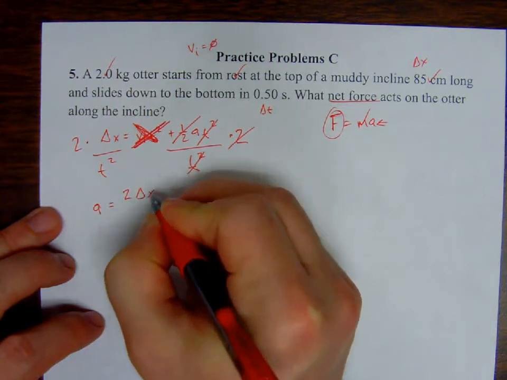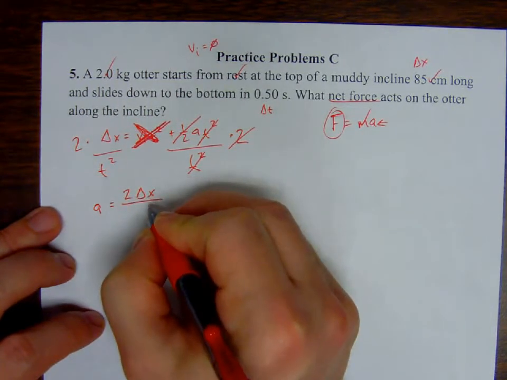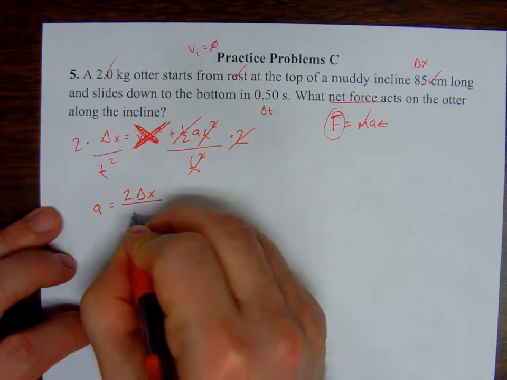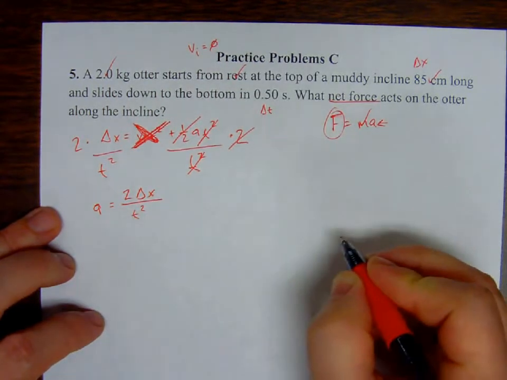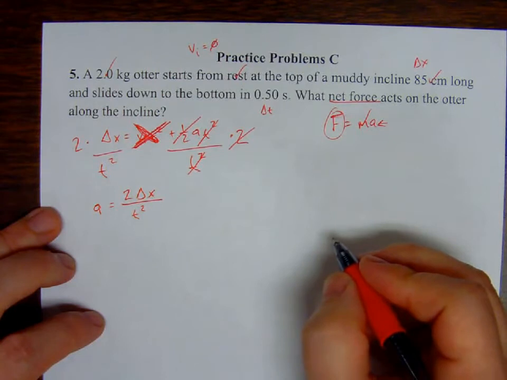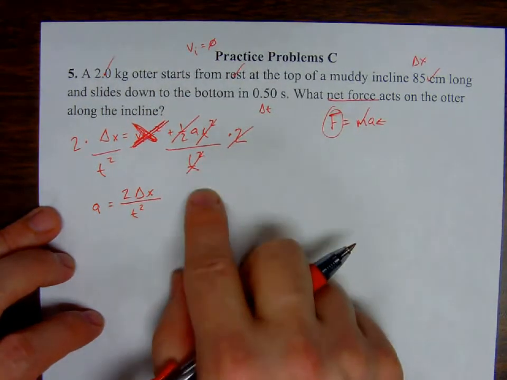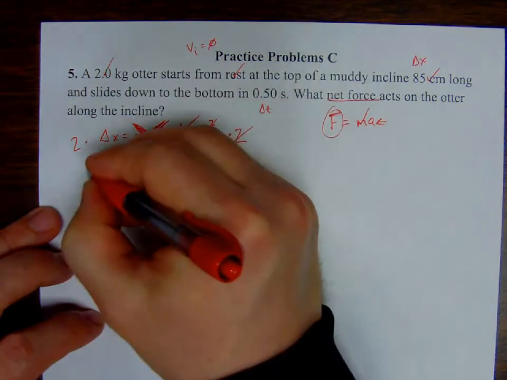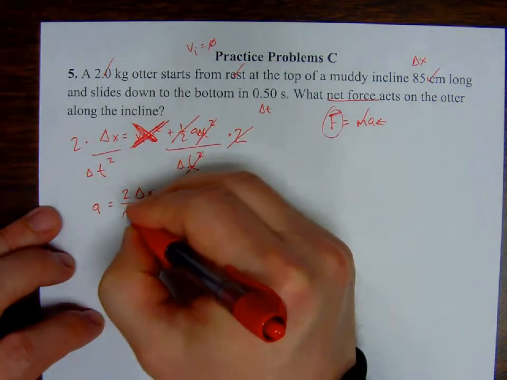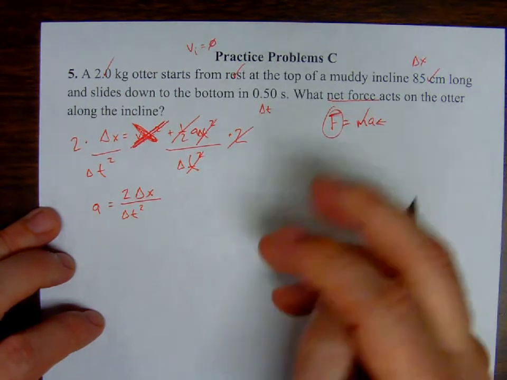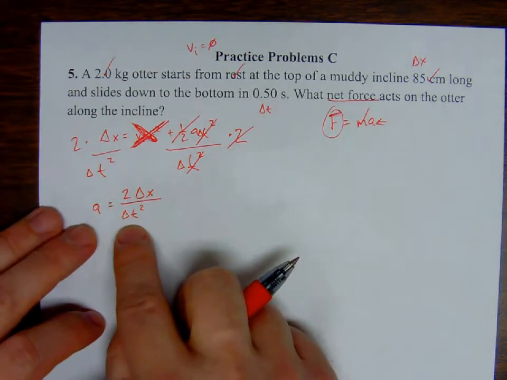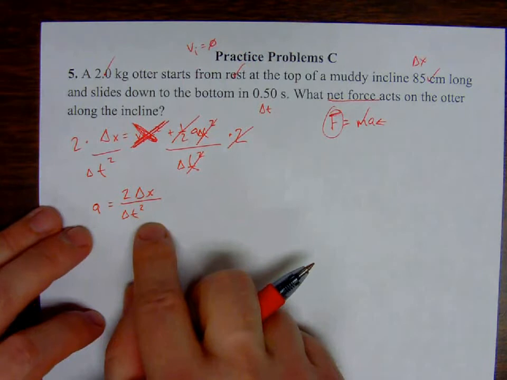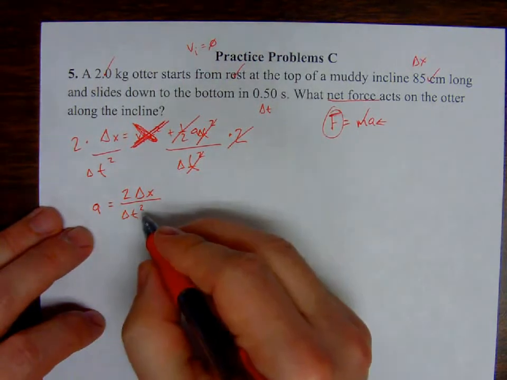You guys want me writing the deltas in here? You like deltas? They make everything look more official, but they just take time to write. And I always make them look janky, and it distracts me because I'm bad at writing triangles. But here's my rearranged expression that solves for acceleration. And again, I have delta x from the question, and I have delta t from the question. And so I can solve for this.